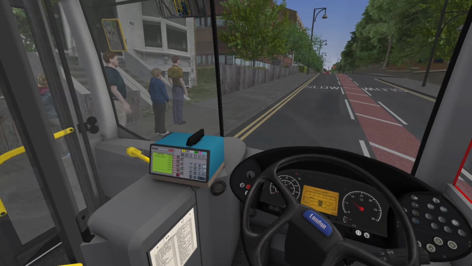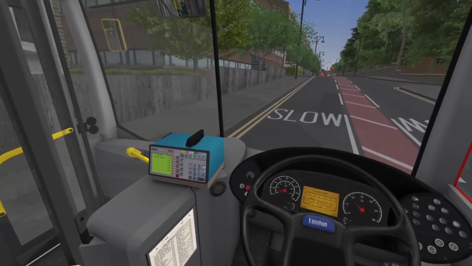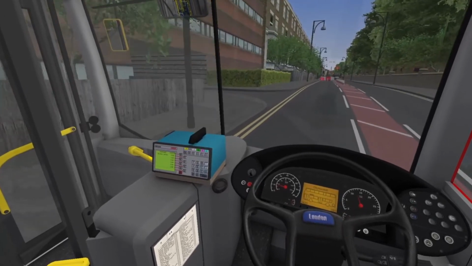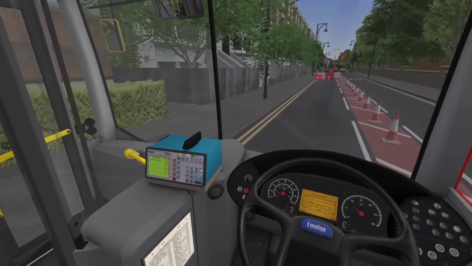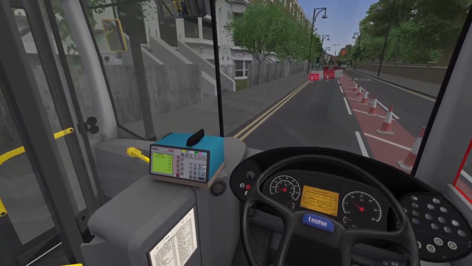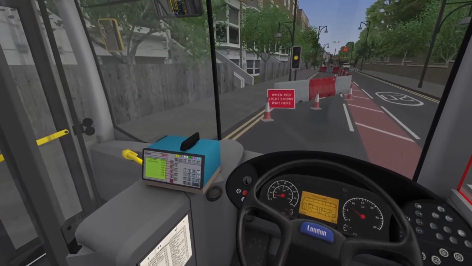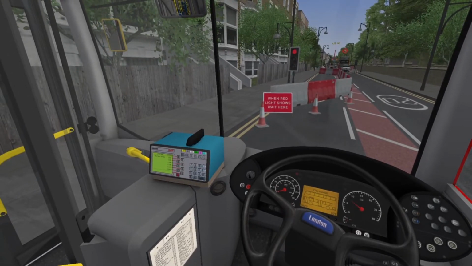To Oxford Circus. Let's go. What do we have here? We've got road work. We've got some road work, so we've got to go to the other side of the road when we get the green light. This is interesting.